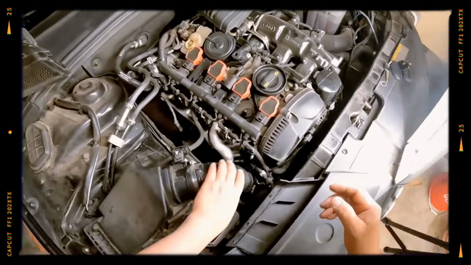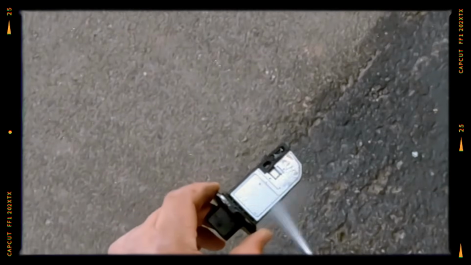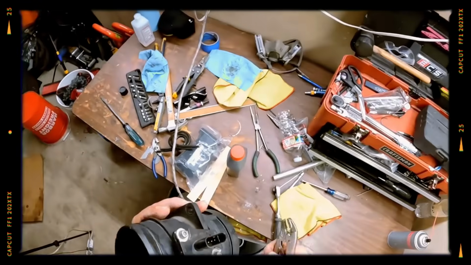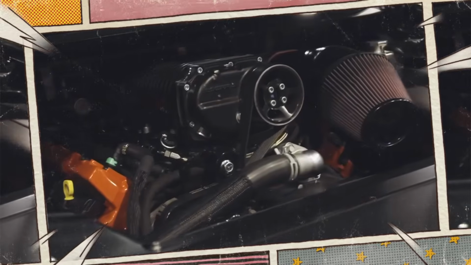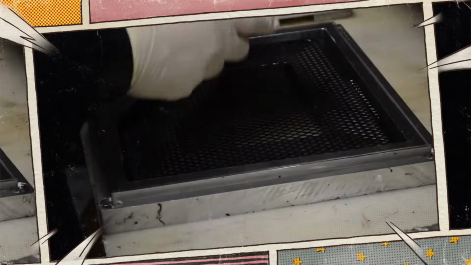If you suspect your MAF sensor is acting up, start with the basics. Clean the sensor carefully using a proper MAF cleaner and let it dry completely before reinstalling. Check the intake hoses and air filter for cracks, leaks, or excessive dirt buildup. Replacing a $15 air filter can sometimes solve what looks like a major engine issue.